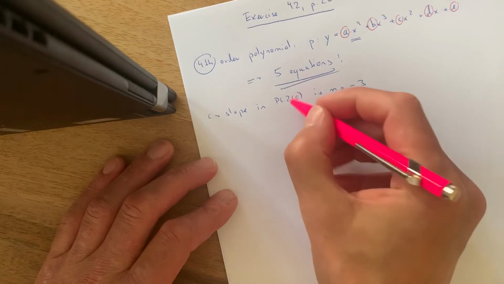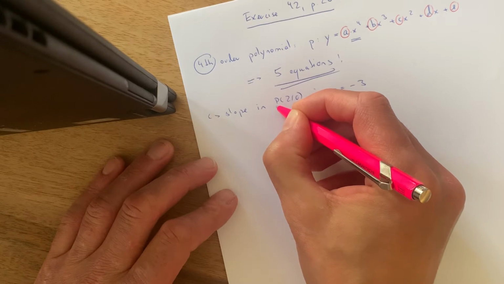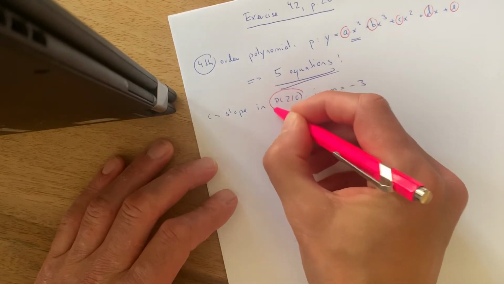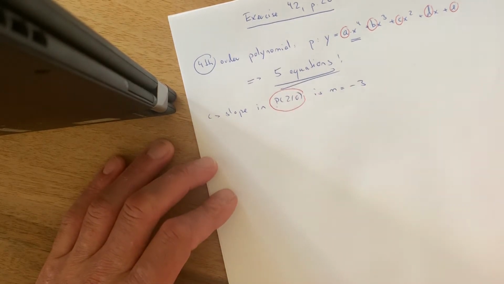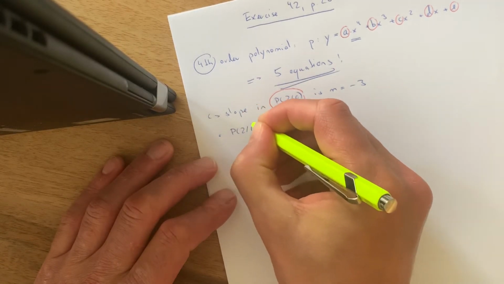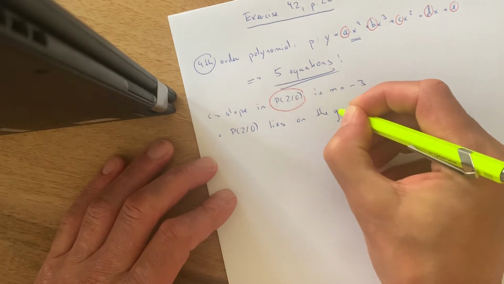And now it's important to understand the following thing. If the polynomial has a slope of m equals -3 in this point here, well then of course this point has to lie on the graph of the function. So this point lies on the graph of p.